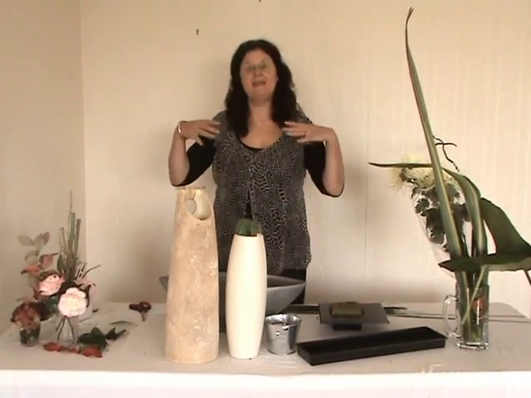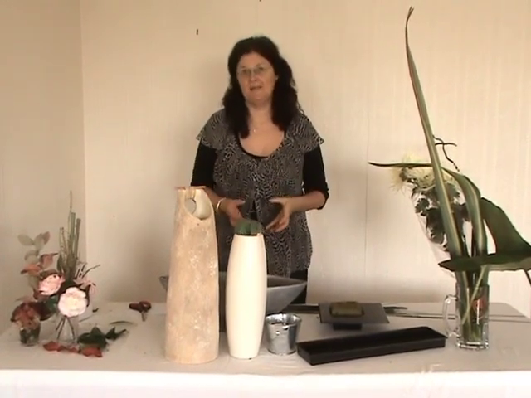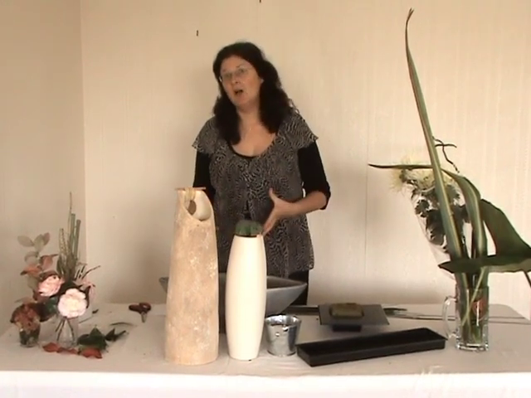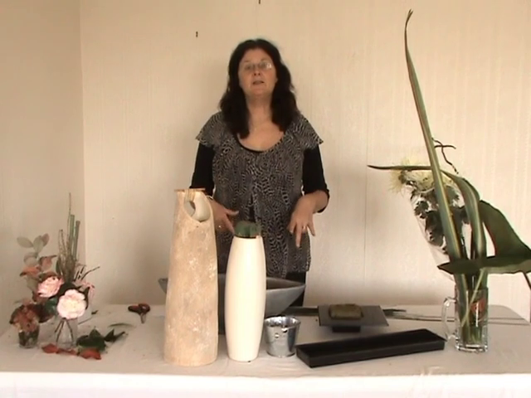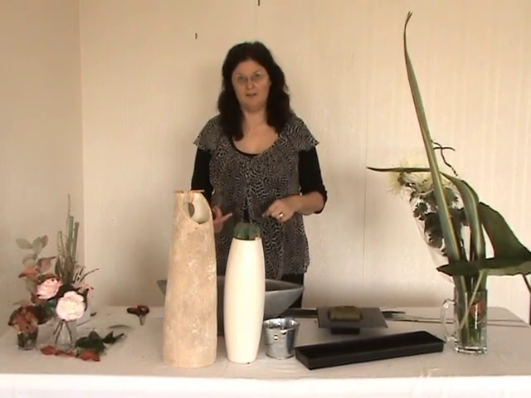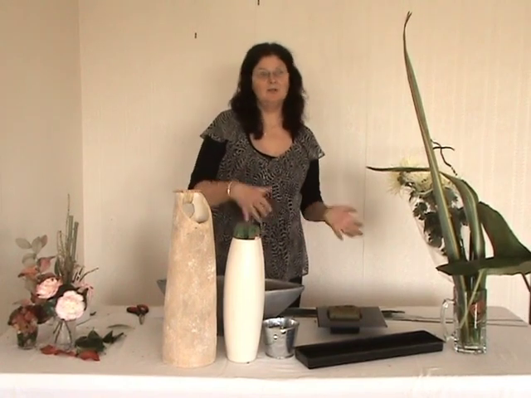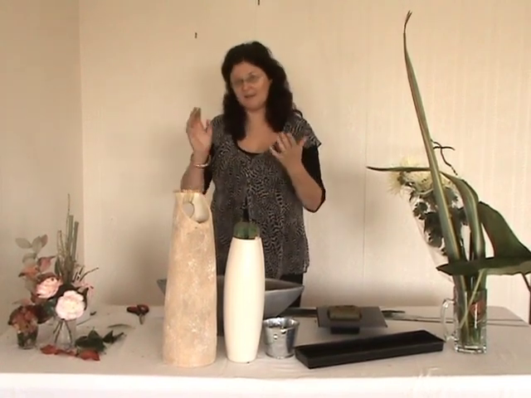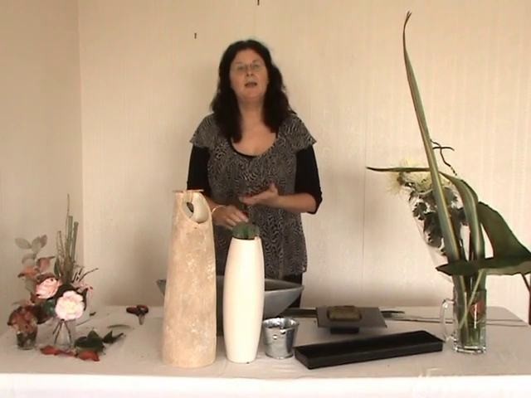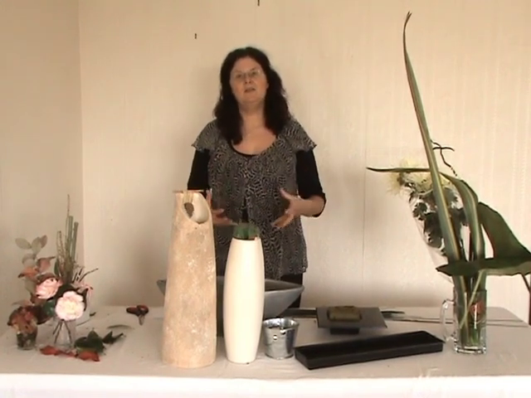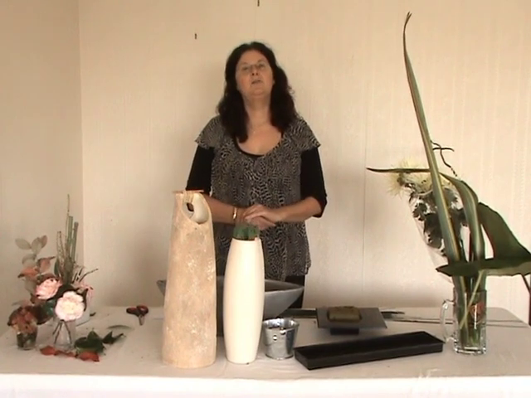And you know that means how big something has to be, how big the plant material is going to be inside whatever you've chosen. The next one is proportion. Unfortunately, some people use the two in almost the same way, but you've got to remember, scale is how big, proportion is how many things you're going to use in your flower arrangement.